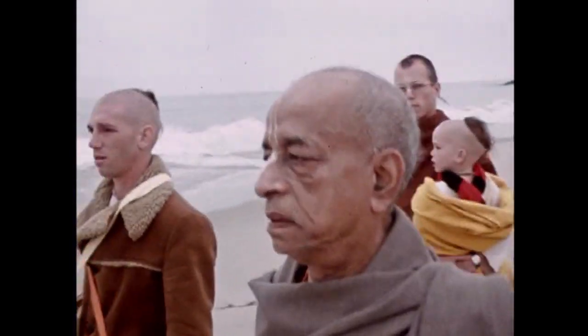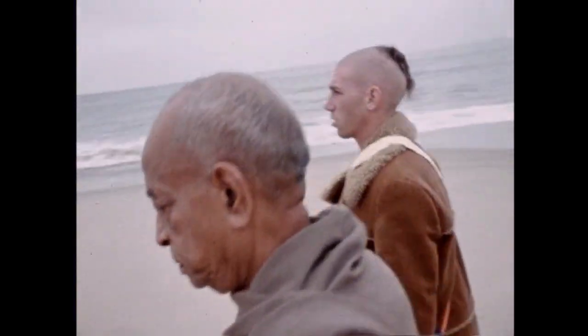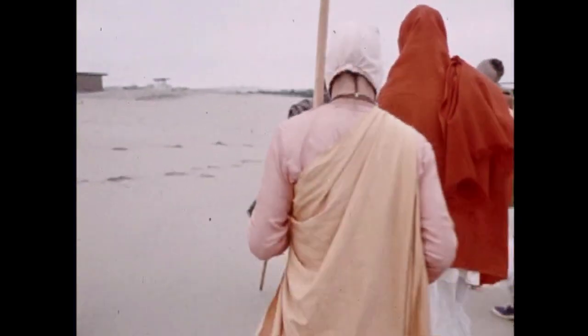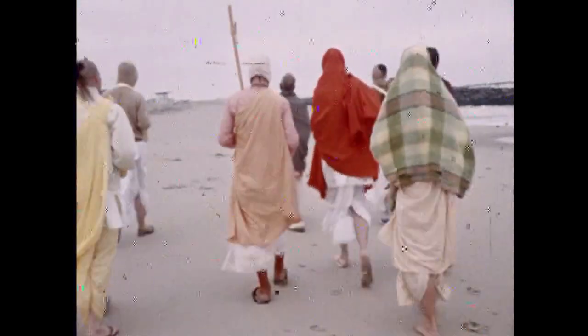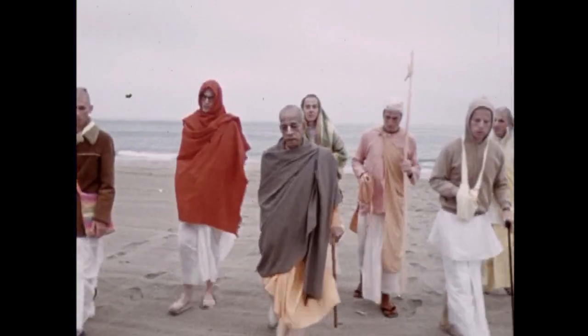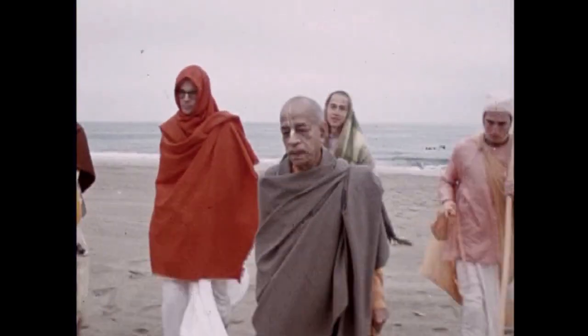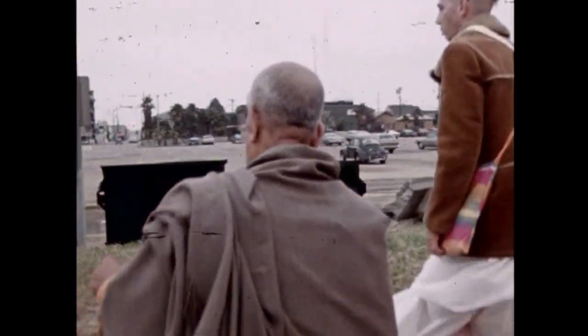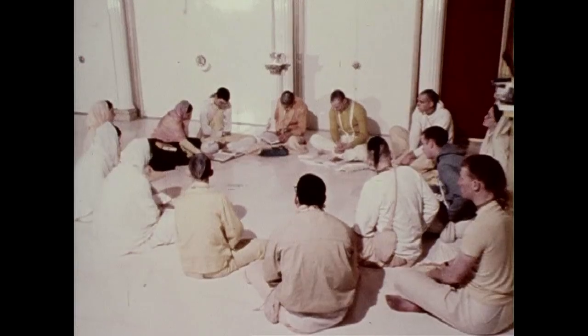So the whole process is to rectify, to purify your senses. And purified sense means, instead of using the senses for this so-called material happiness, one has to utilize the senses for the happiness of Krishna. That is purified sense. The vivid example is Arjuna.